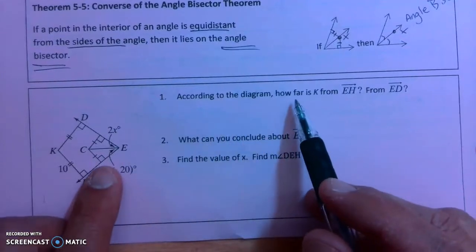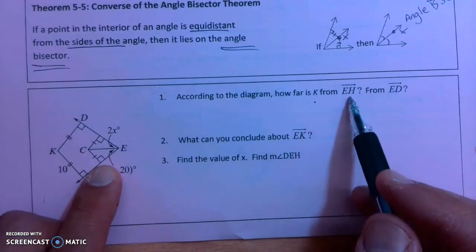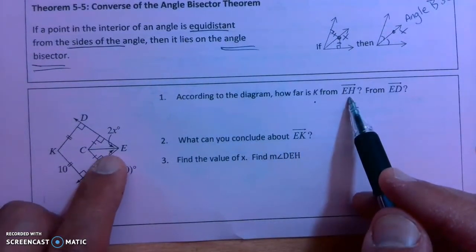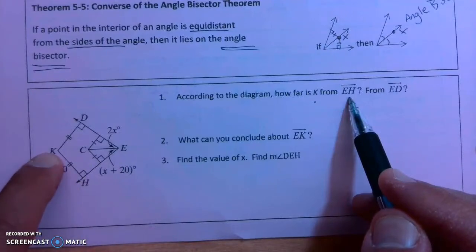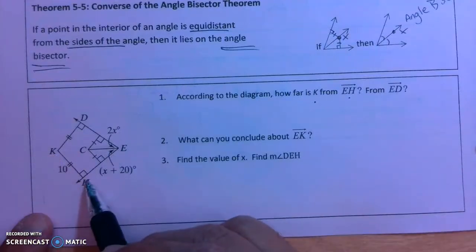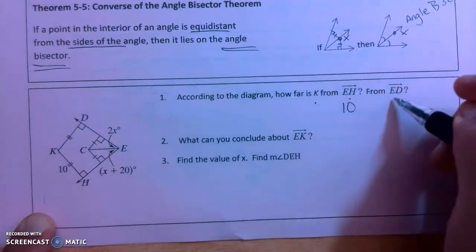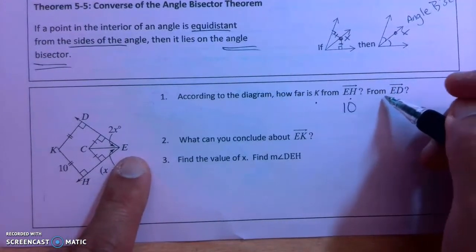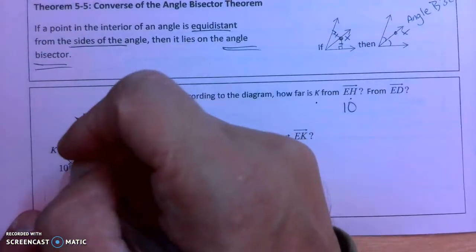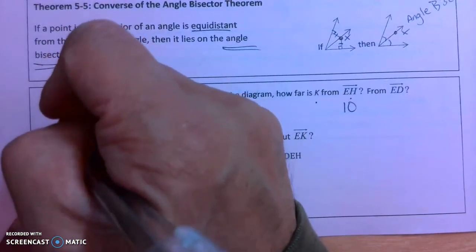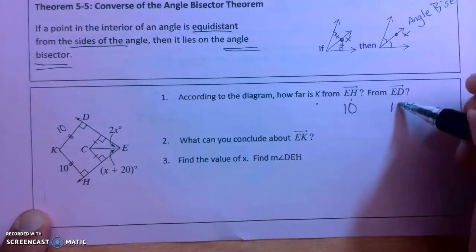According to the diagram, how far is K from EH? Where's K? K is right here. Here's EH. According to this diagram, it's 10. I don't know what's so hard about that. And how far is it from E to D? Well, there's double tick mark here, there's double tick mark here. This must be 10 as well.